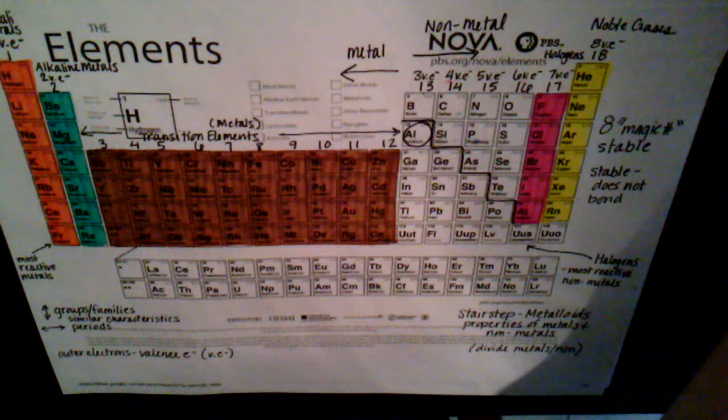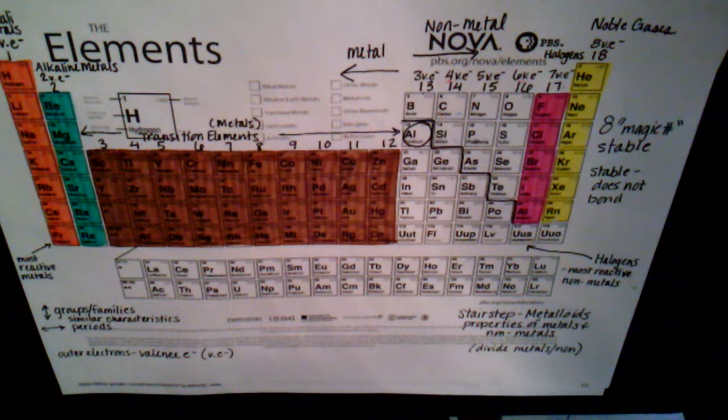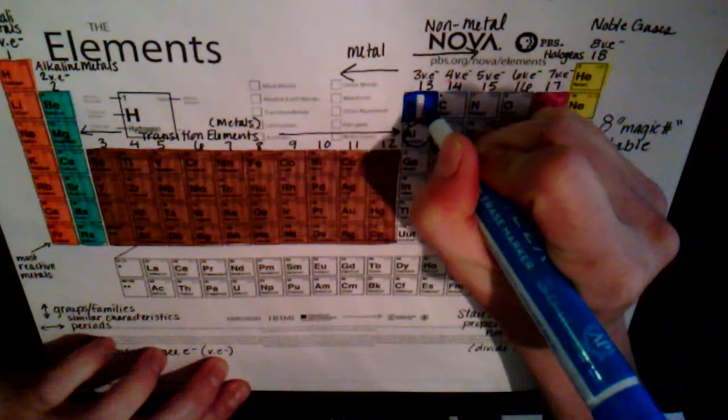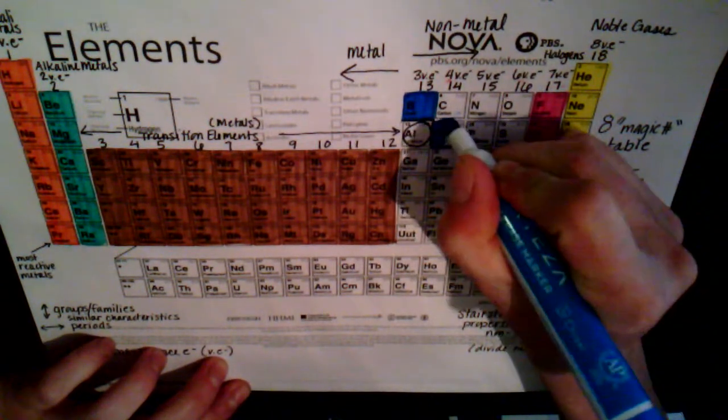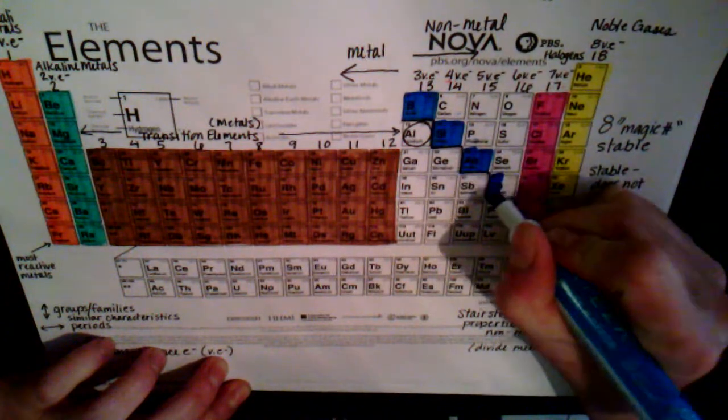So what we're going to do is we're going to go down through here and we're going to color in the metalloids. And you're going to notice when I get this colored in, you see most periodic tables have stuff colored in like this.